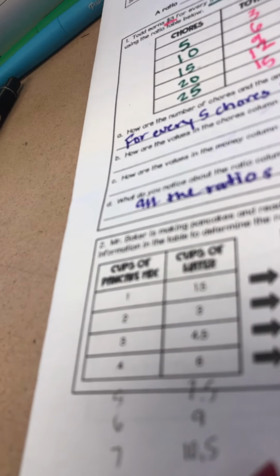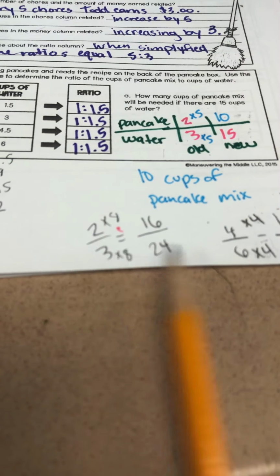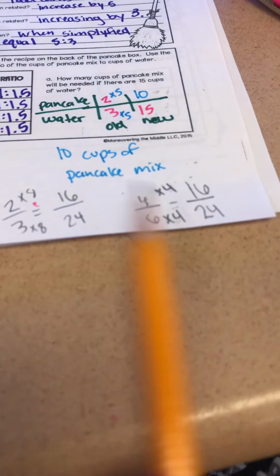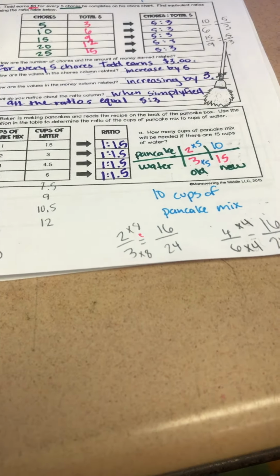16. Do you see how you got that same answer no matter which old ratio you used? Yes? You got the same answer? Okay, so you can choose any of those. So that was pretty easy. Okay. Or, like I said, if you wanted to keep doing your thing, you could have.